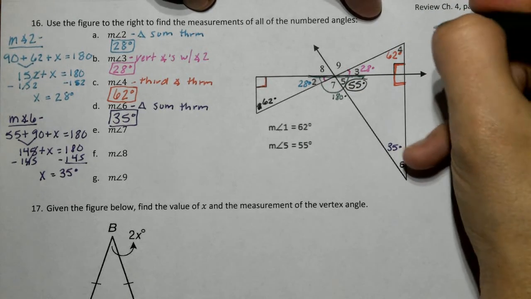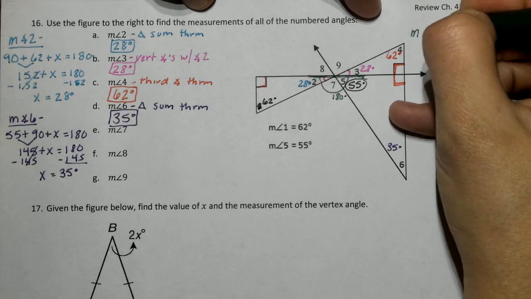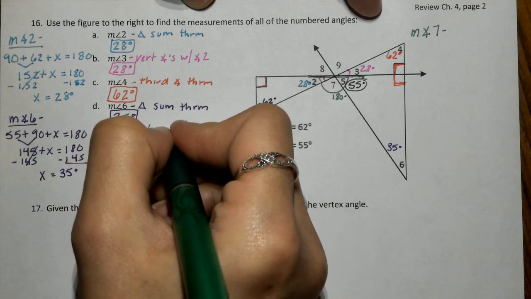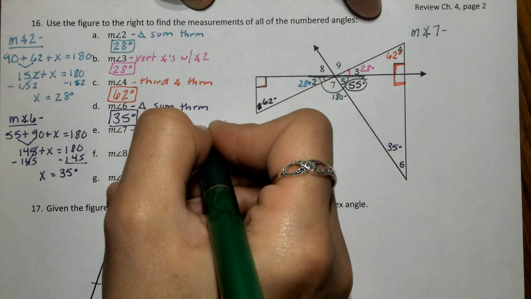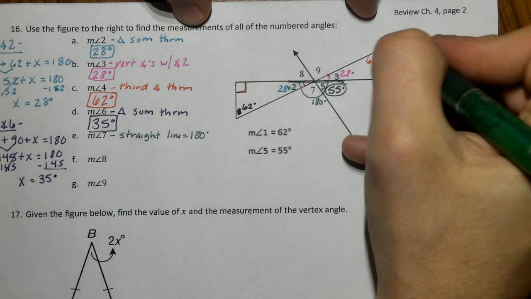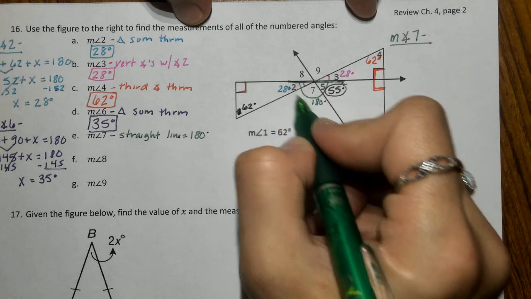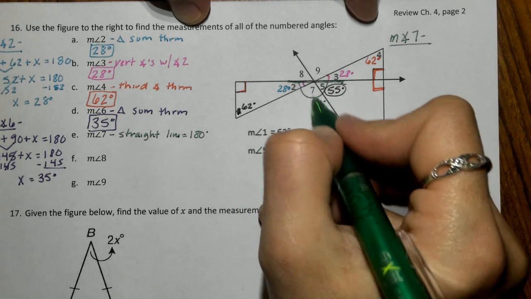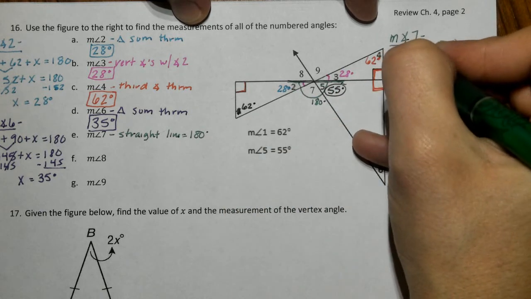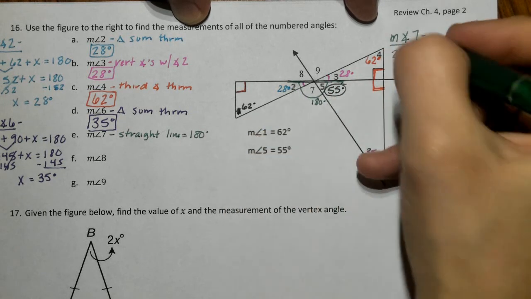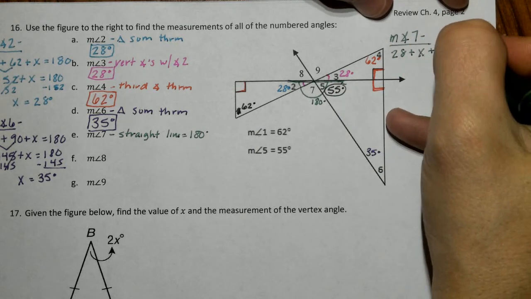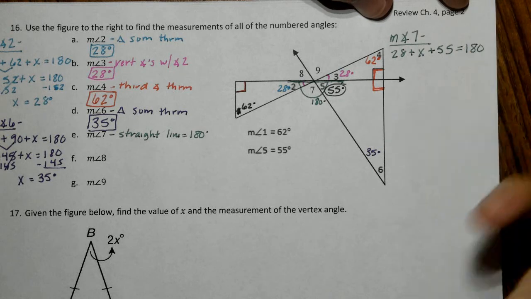So with the measurement of angle 7, here we have a straight line equaling 180 degrees. So we're just going to add all three of these up to equal 180, that's showing you the whole thing. Add 28 plus, we don't know angle 7 yet, x, plus the 55 equals 180 degrees.